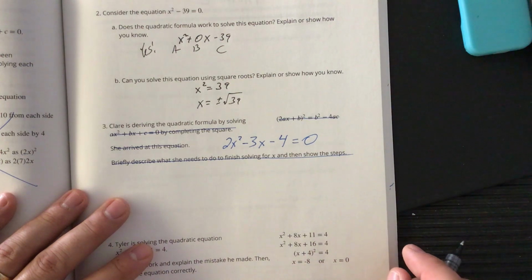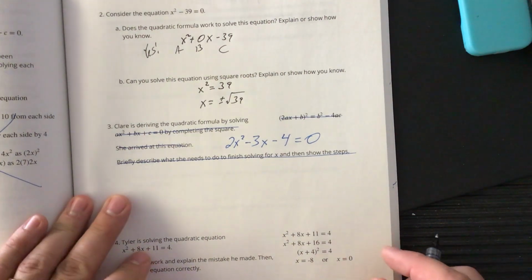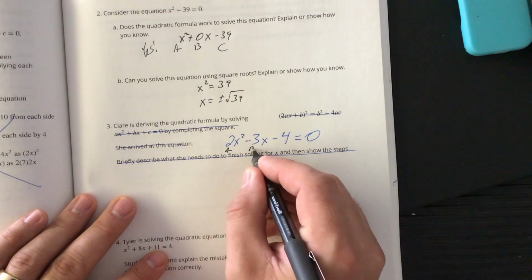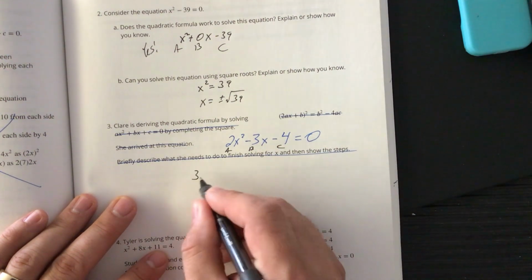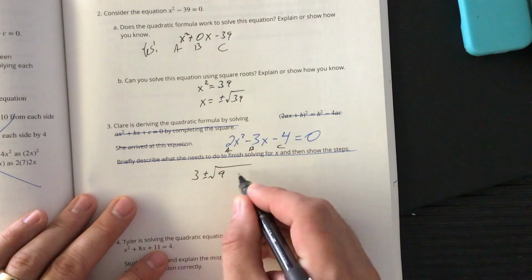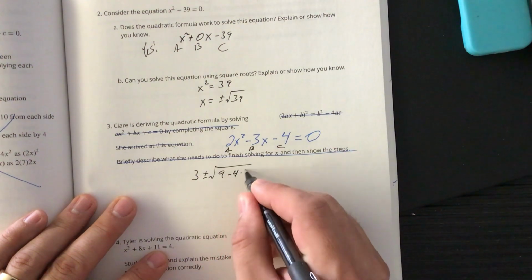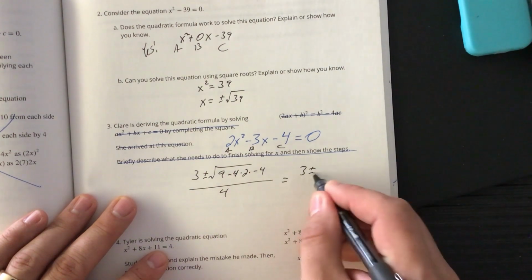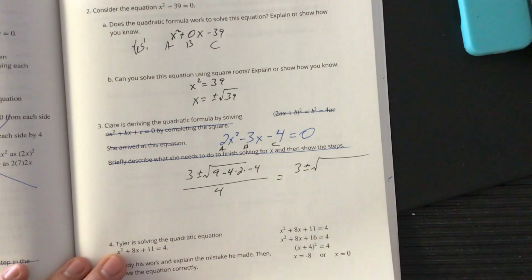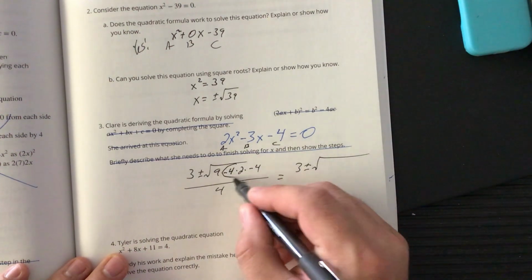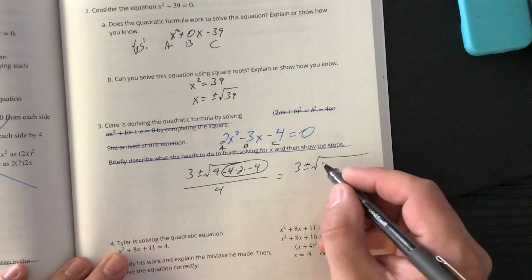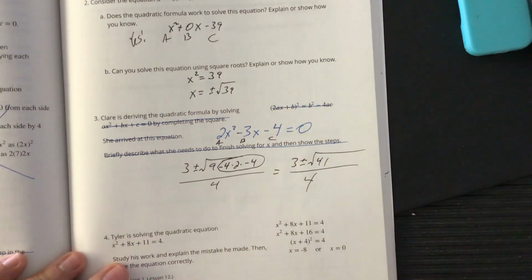I think Georgia was supposed to give us an equation and failed. I tried to find one that would be A, B, C. So 3 plus or minus square root of b squared is 9. Negative 4 times a times c over 2a. 9. This multiplied together is 32. 9 plus 32, 41. Over 4, we'll leave it just like that.